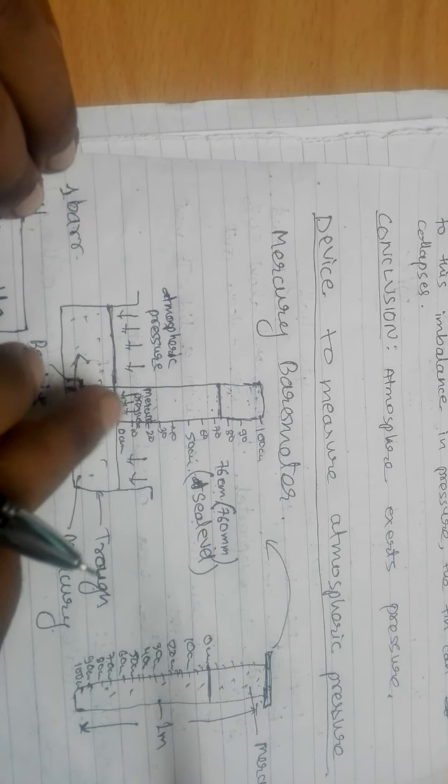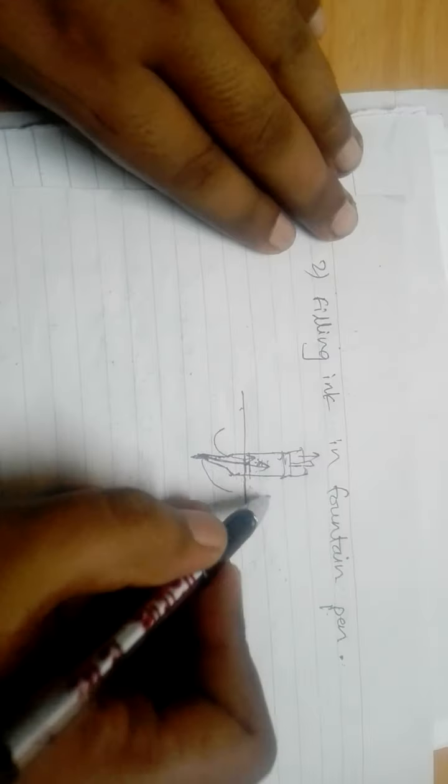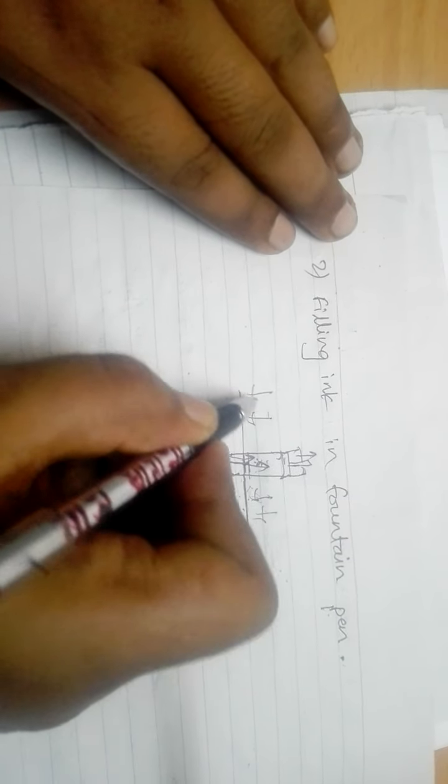This is the same as we discussed for the barometer. If you remember what we discussed, liquid always flows from high pressure to low pressure. Here also atmospheric pressure is high, but when you pull up the piston, the pressure inside the cartridge decreases, it will be at low pressure. And to balance that pressure, ink will flow inside the fountain pen, inside the cartridge.